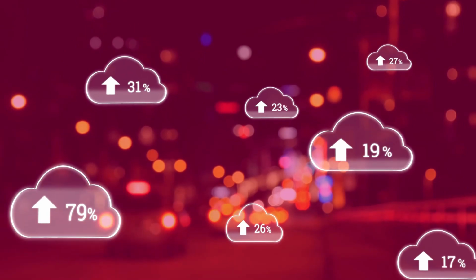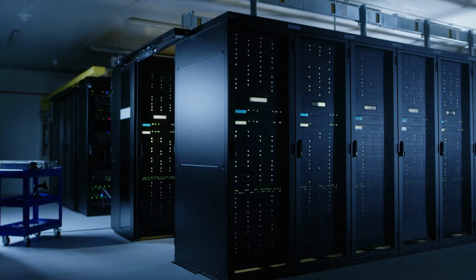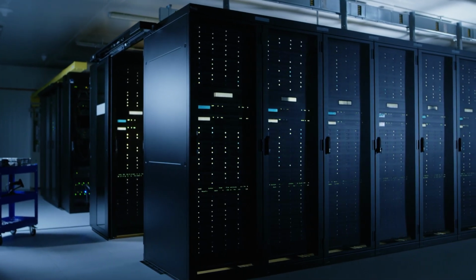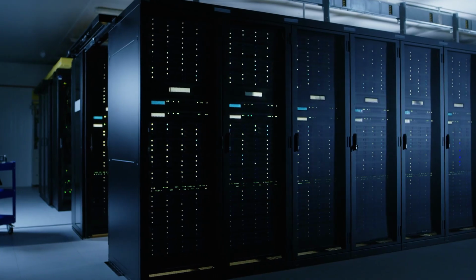So next time you hear the word cloud, remember, it's not floating in the sky. It's actually thousands of machines working together inside a data center.